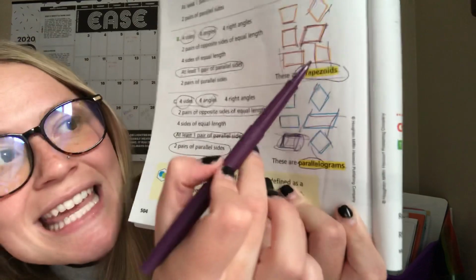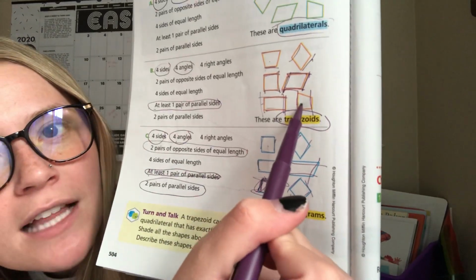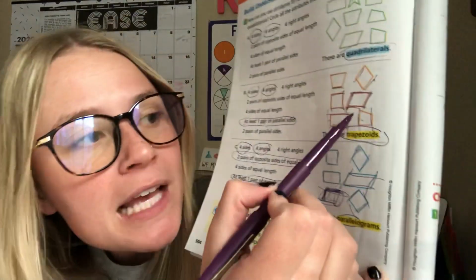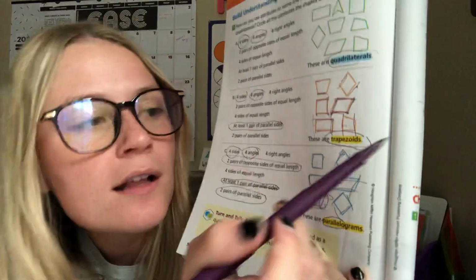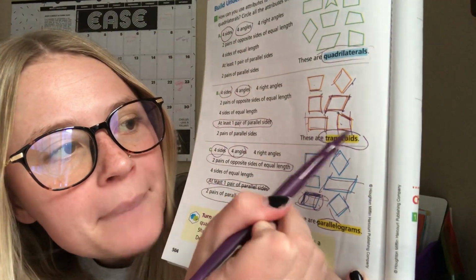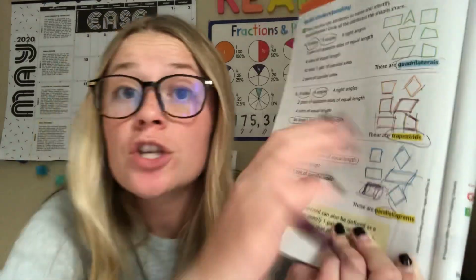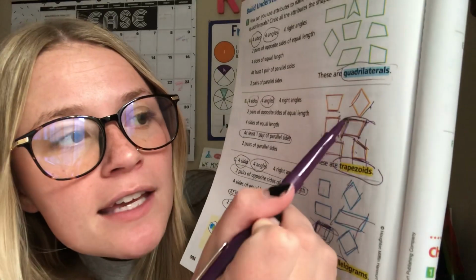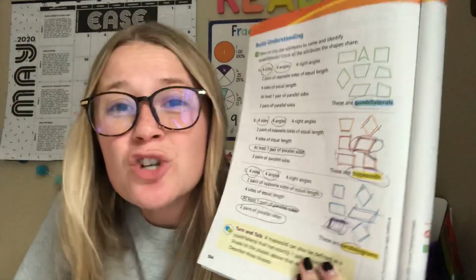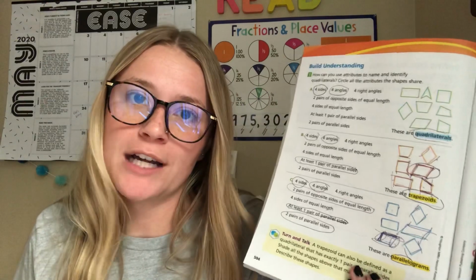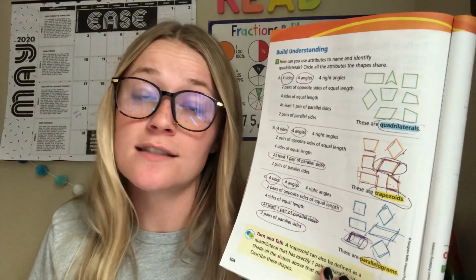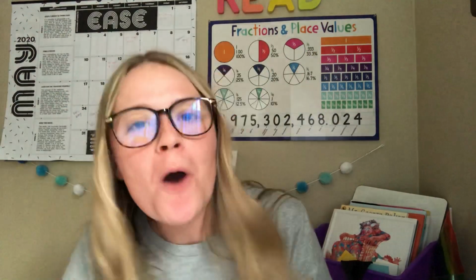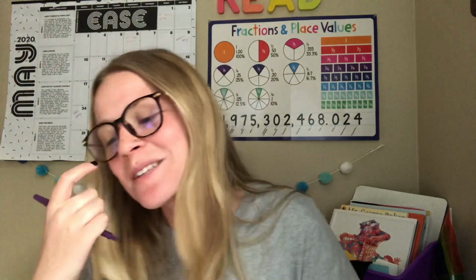Now, is this trapezoid a parallelogram? No, because it does not have two parallel sets. So this top and bottom are not parallel to each other. So that's why it's just a trapezoid. But this right here is a trapezoid and a parallelogram. But this can only be classified as a trapezoid because it doesn't have two sets of parallel sides. And that is what is so neat. Okay, next page.